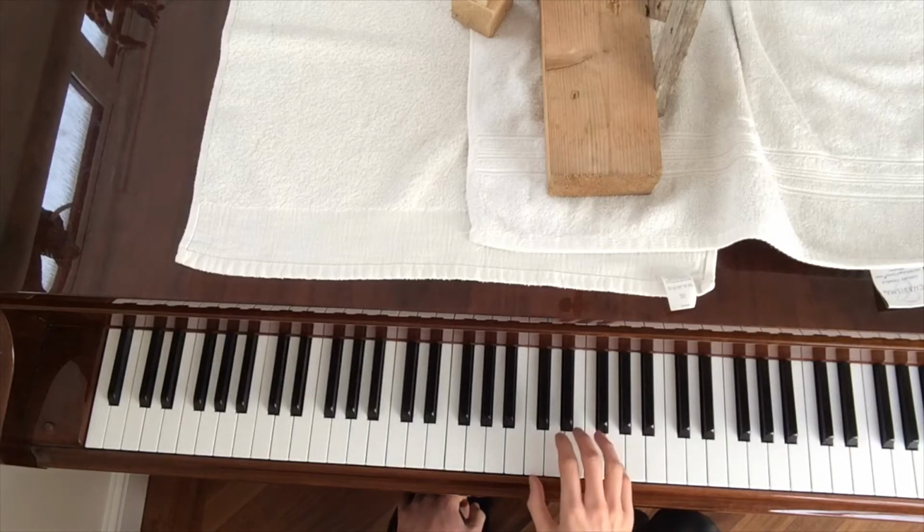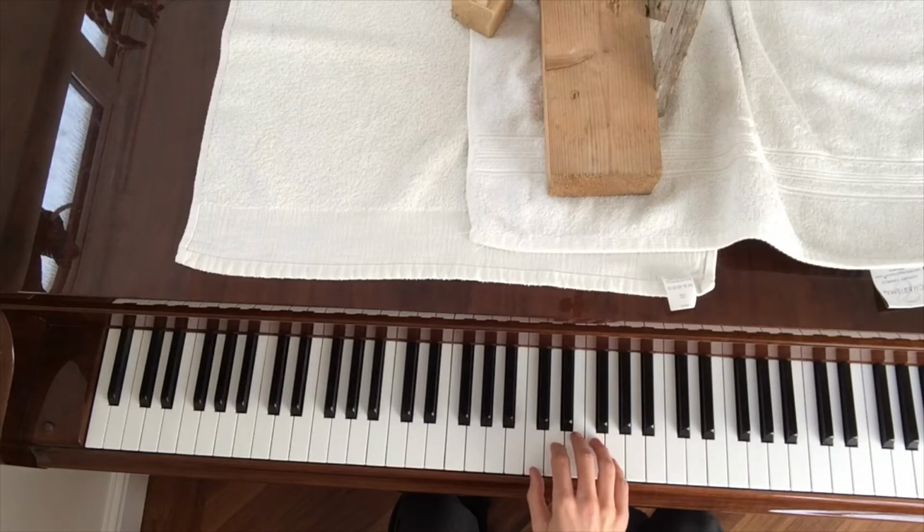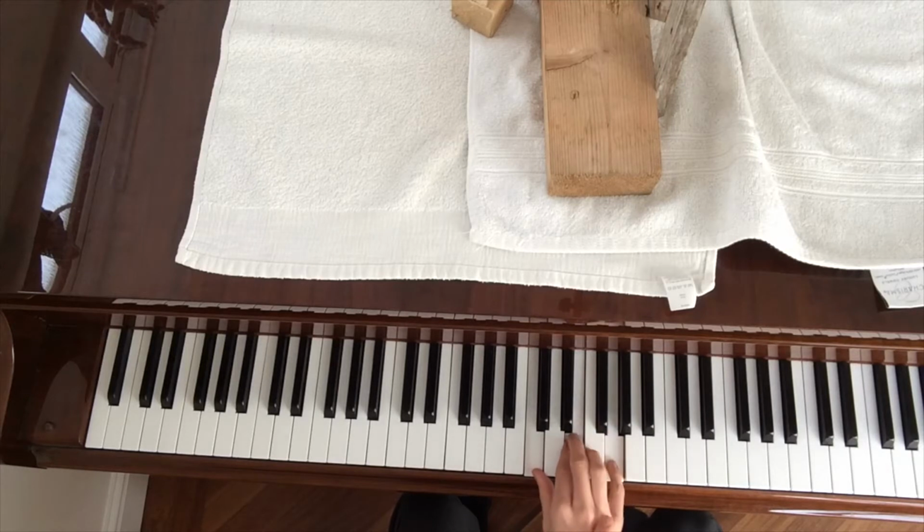So I want to introduce a concept. I'm going to play a C major triad. It has 3 notes, 1, 2, 3. And I want you to imagine that each of these notes is being performed by a singer: soprano, alto and tenor.